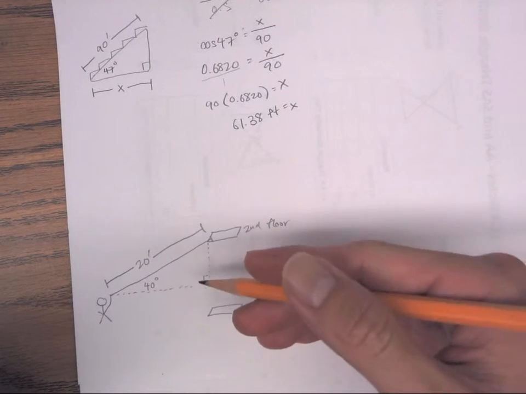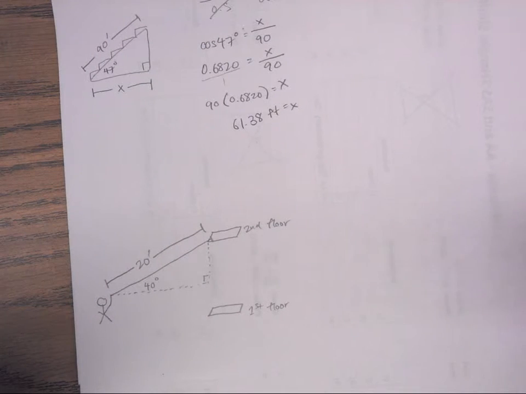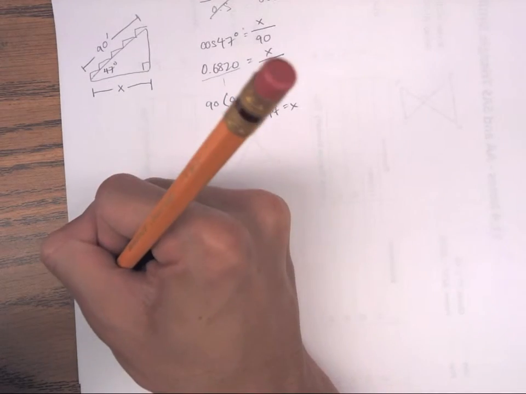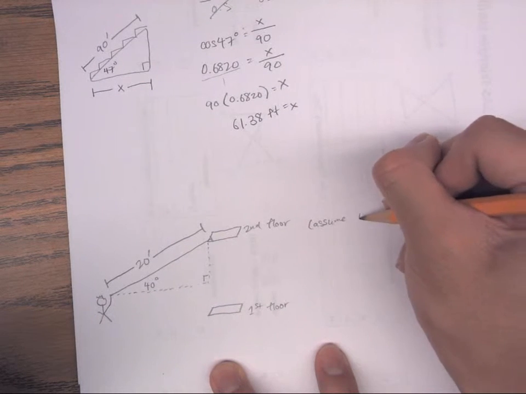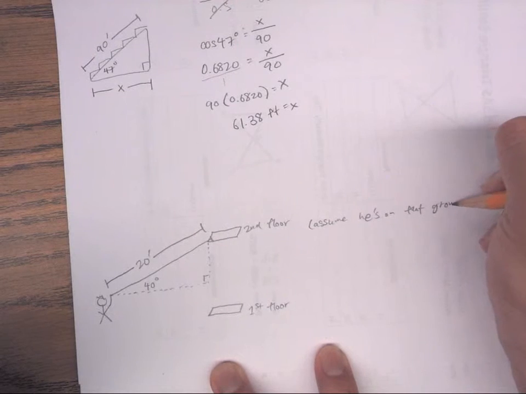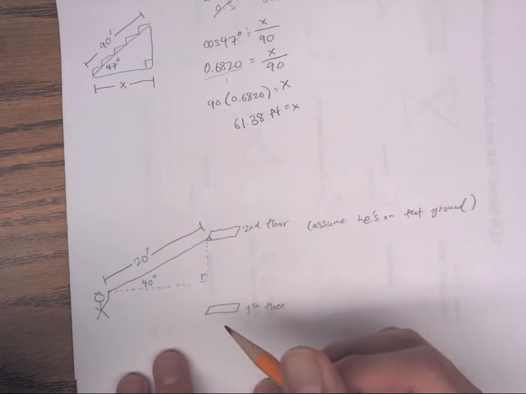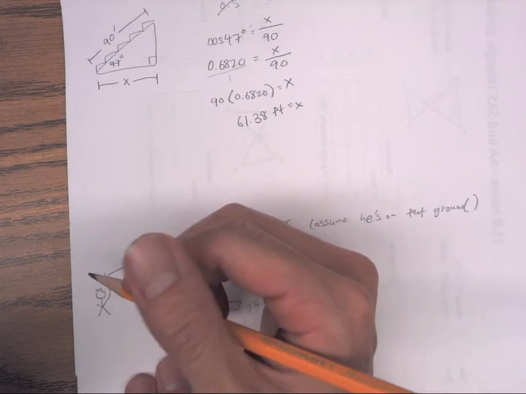This is a little tricky. This is assuming he's on flat ground. I know the building is on a hill, so imagine Ezron is on flat ground. Assume he's on flat ground. All right, so this one here, let's say Ezron, you know what, I'm just gonna estimate.